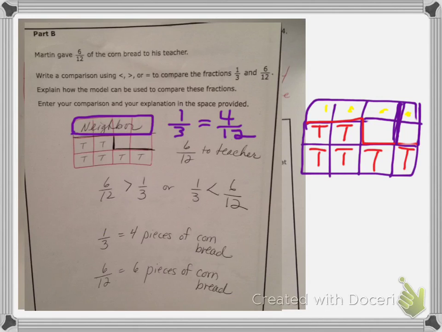And if you look at my picture to the very right in purple, you should be able to see that he has 2 pieces for himself. Okay, I hope this helped.